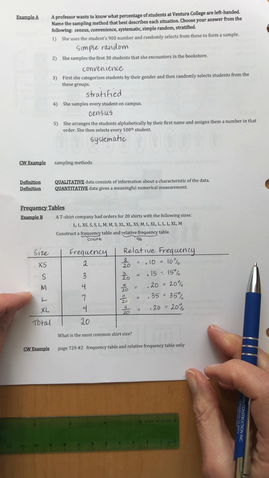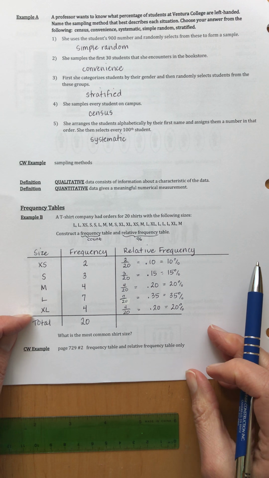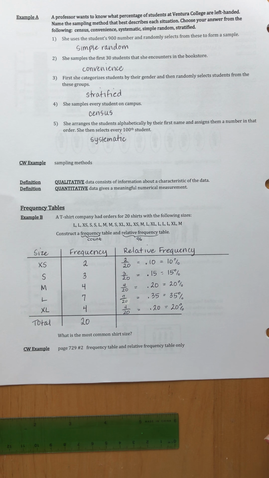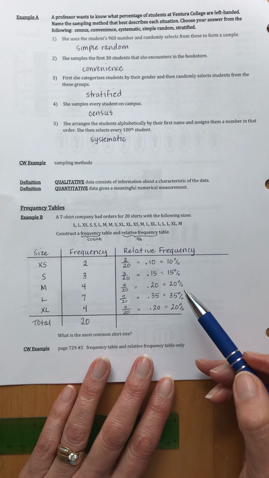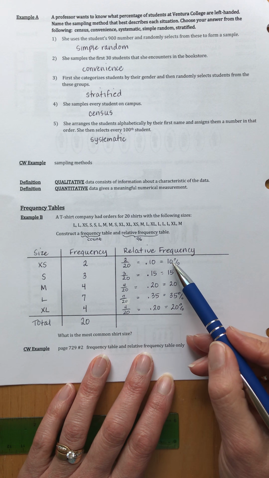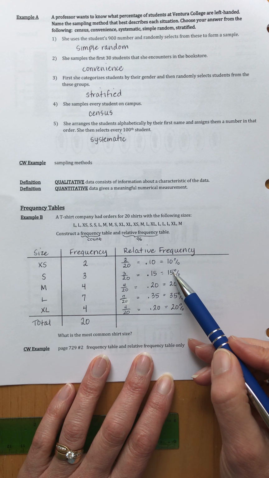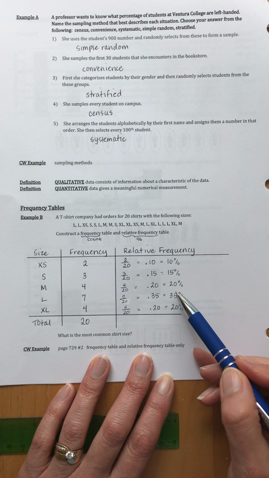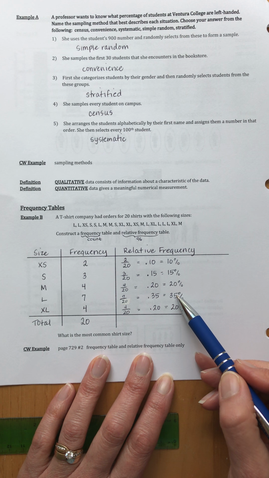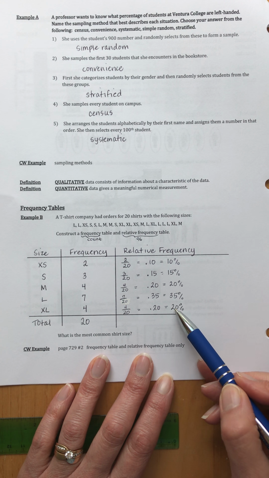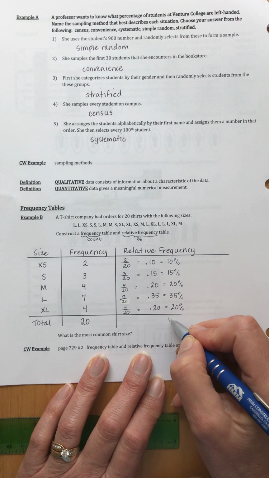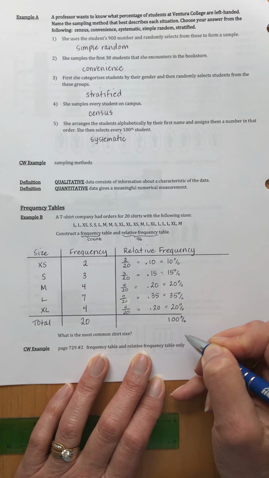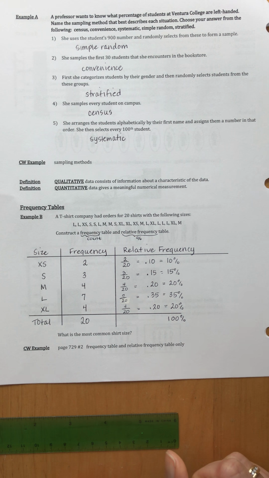If these are all the possibilities that can happen to you, the whole thing has to be what percent? 100, right? So let's figure it out and see if that works. Here we have 10. 15, that's going to give us 25, and another 20 gives us 45, and another 35 would be 80, and 20, yep, sure enough, 100%. Okay, so we know we did it correctly.